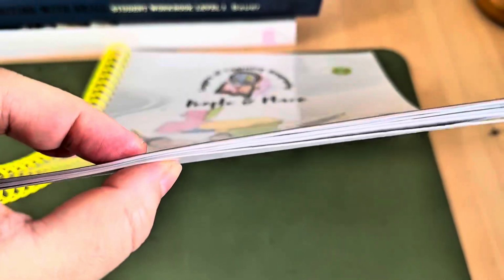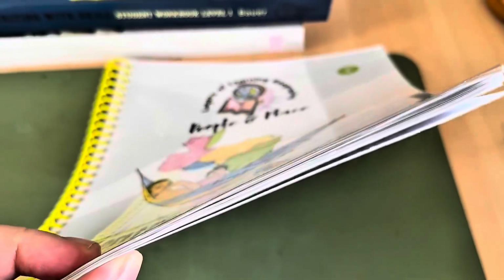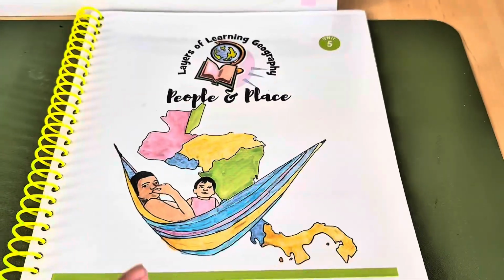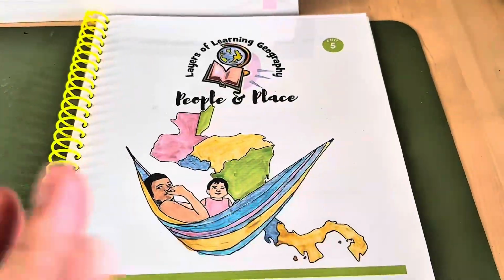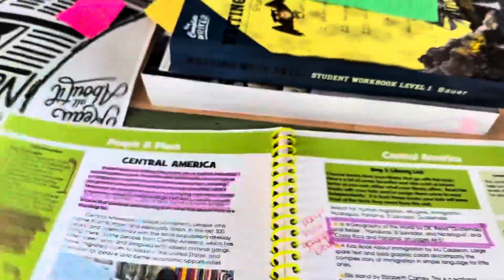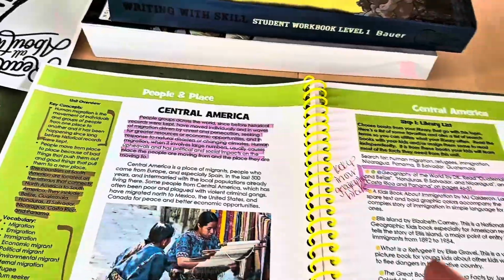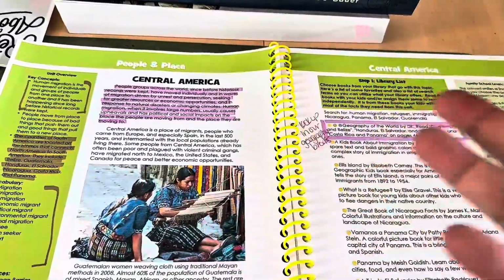Okay, so when you print this out, it doesn't print out to a whole bunch of pages. You can get this digitally or you can get a hard copy. I just chose digitally because I'm impatient and that's what I do. So I just printed it out myself. This may not look like a lot, but it's actually chock full of a ton of stuff. Okay, so once you flip it, you're introduced to the opening of it.